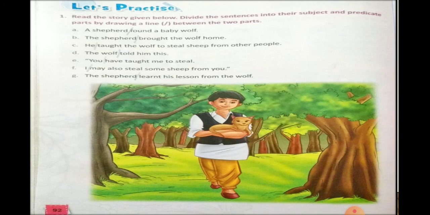So the first question we have to ask, who found a baby wolf? Yes, the answer is a shepherd. So after a shepherd, you will draw a slanted line and you will divide the sentence. A shepherd is the doer of the action and found a baby wolf is your predicate. So a shepherd is your subject and after that you will draw a slanted line, and found a baby wolf is your predicate. Number B, the shepherd brought the wolf home.